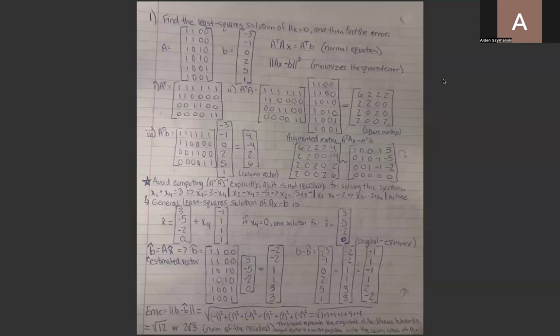And always double check your answers, because if you mess up either the A transpose A or the A transpose b, it will mess up your solution early on. So make sure you get all those matrix multiplication problems correct before you continue.